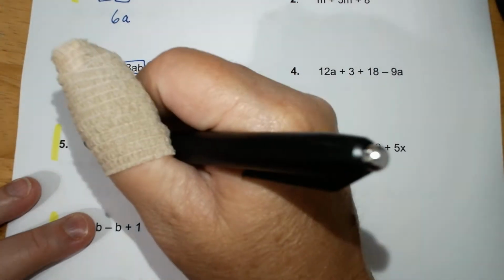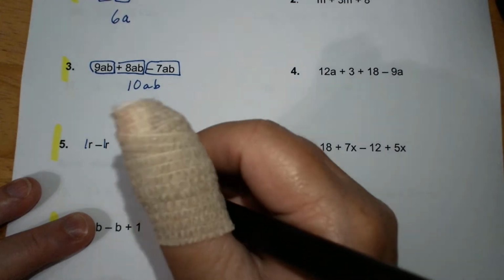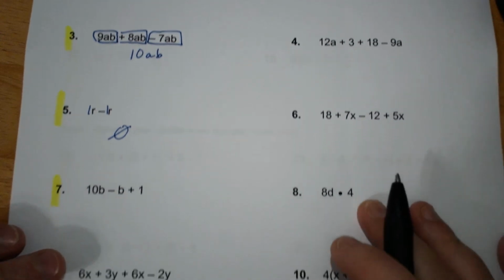If there's not a number in front of the letter, it is understood to be a 1, so that is 1R minus 1R, and that is a 0, additive inverse property.